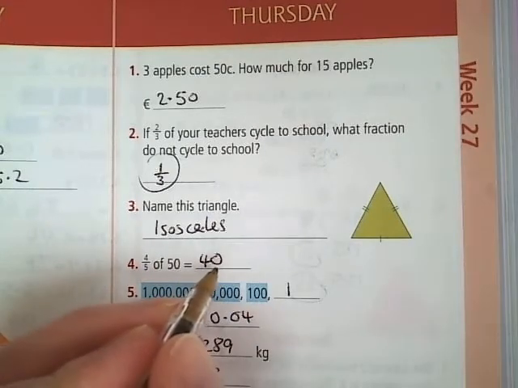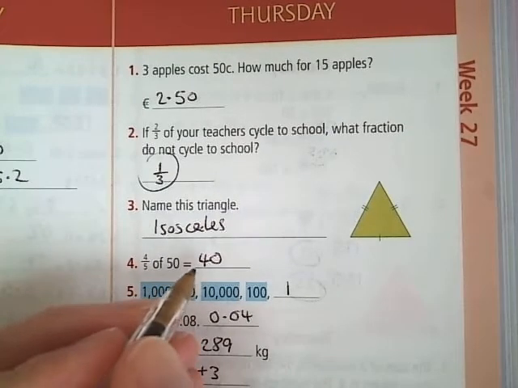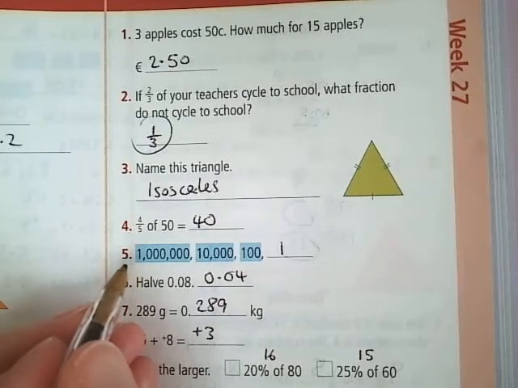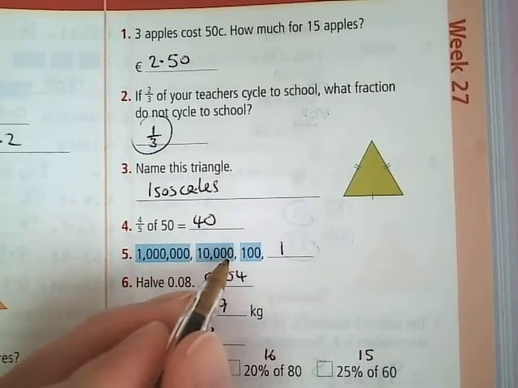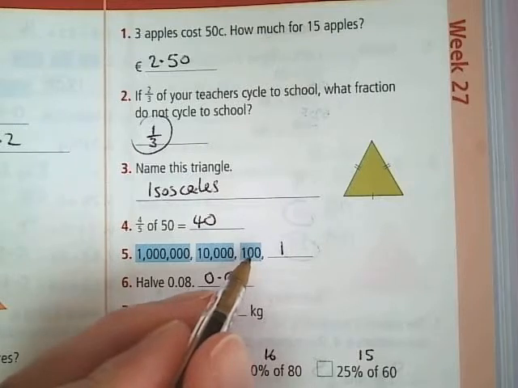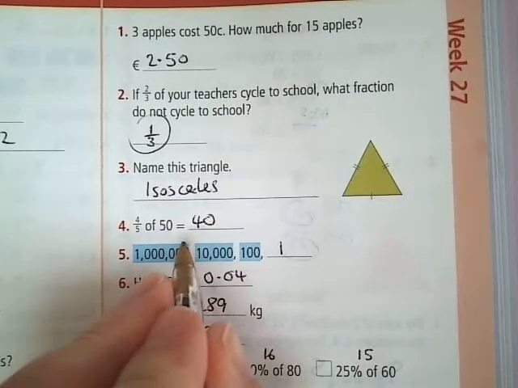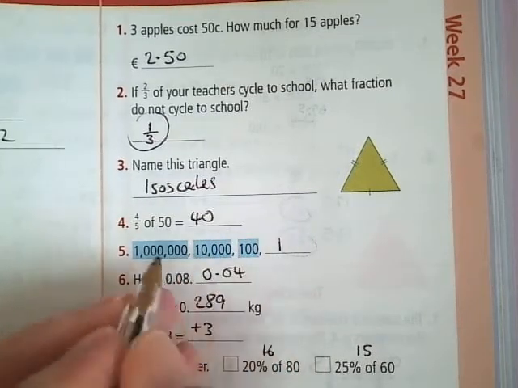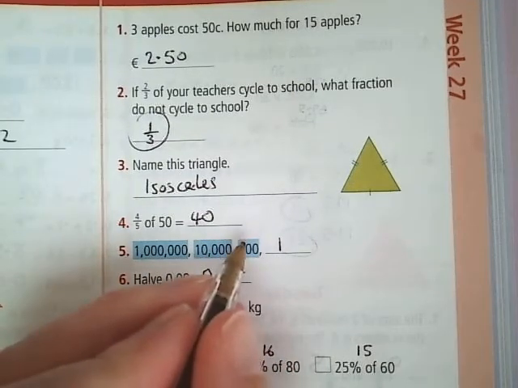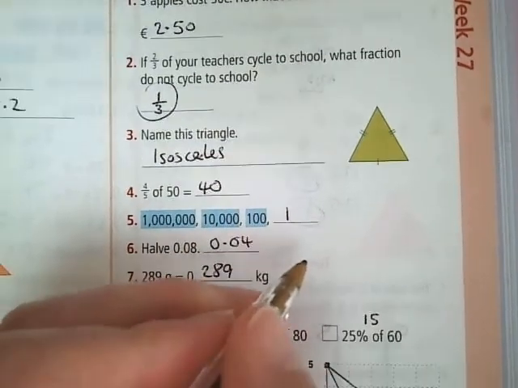4/5 of 50 is 40. 1/5 of 50 is 10, so 4/5 of 50 is 40. Question 5. The number's getting smaller: 1,000,000, 10,000, 100. How much smaller are they getting each time? Well, each time you're knocking off 2 zeros, aren't you? So you're actually dividing it by 100 each time. So then it has to go to 1.